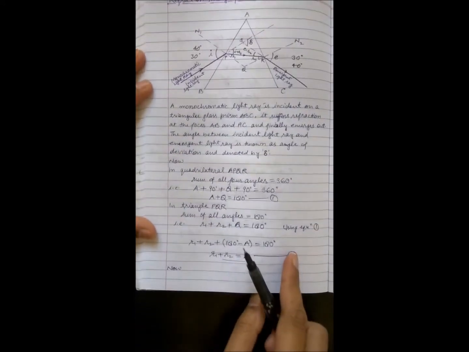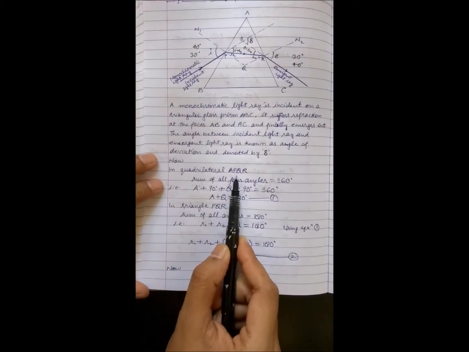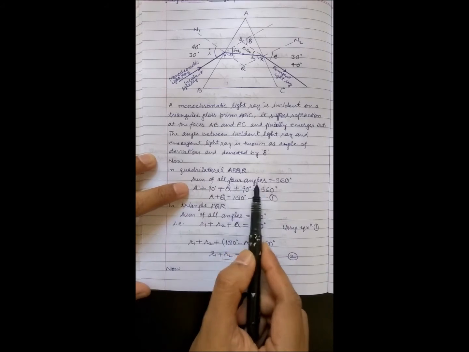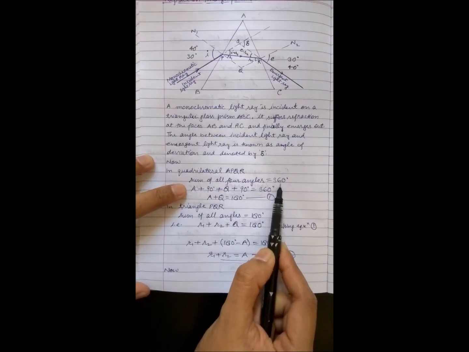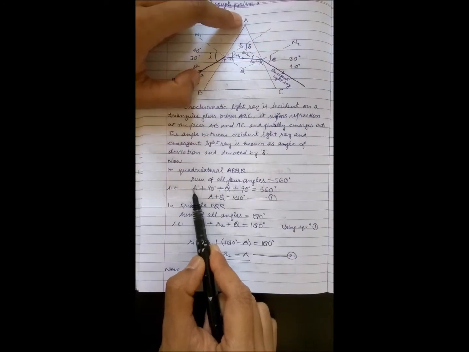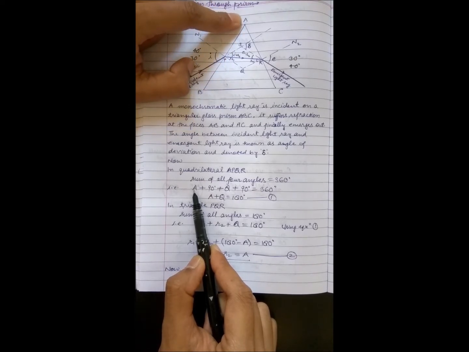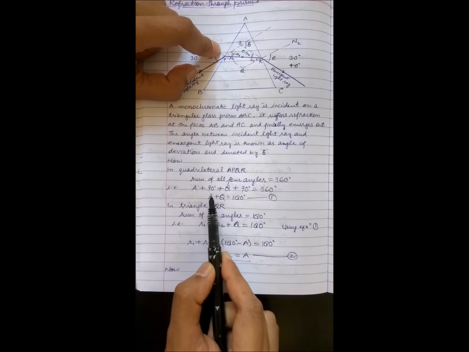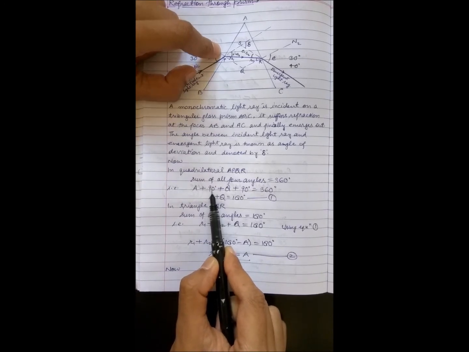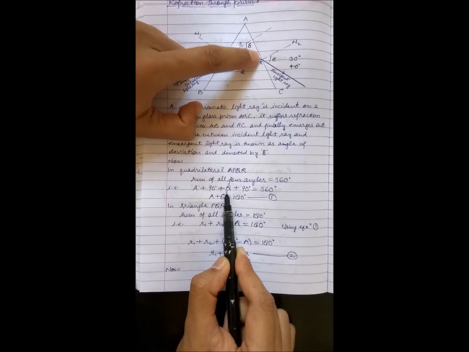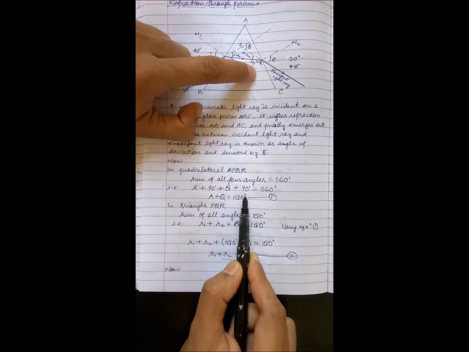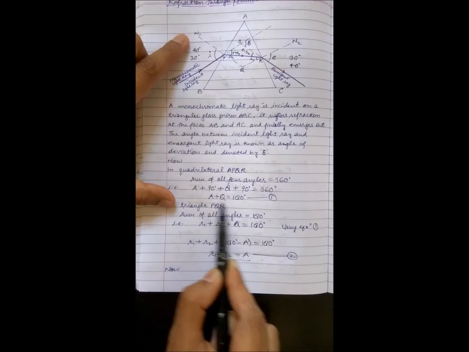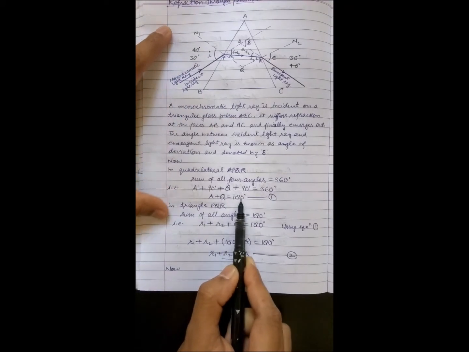Suppose we consider the quadrilateral APQR. We know the sum of all four angles in a quadrilateral is 360 degrees. Angle A is also known as the angle of prism. Angle P is 90 degrees because it is normal. Now this is angle 90 degrees, and this is angle Q. This is angle 90 degrees at R. 90 degrees plus 90 degrees plus A plus Q is equal to 360 degrees. So we come to this equation: A plus Q equals 180 degrees.